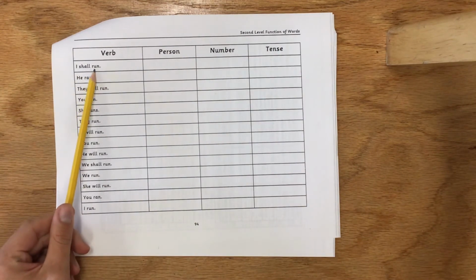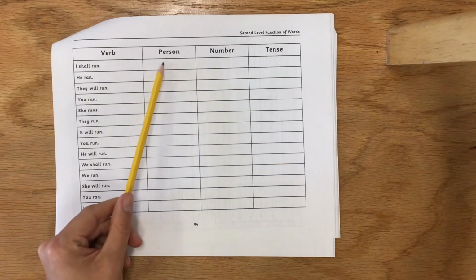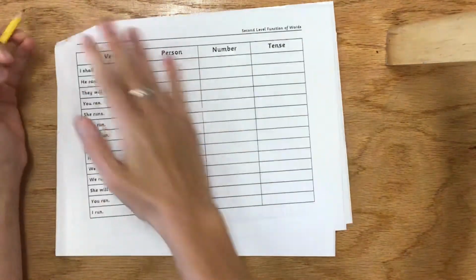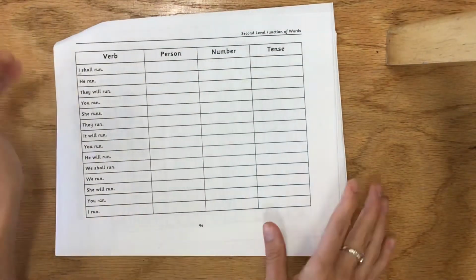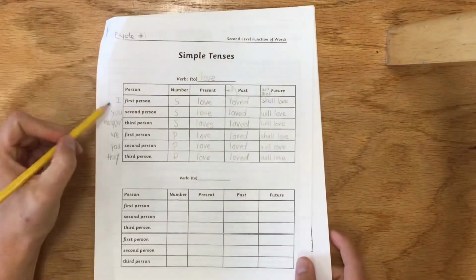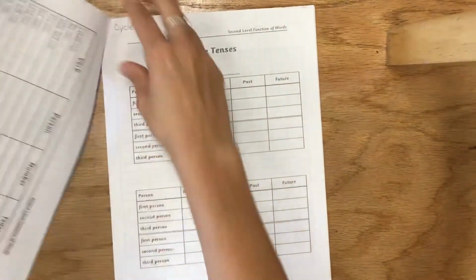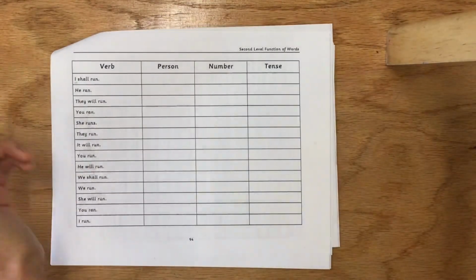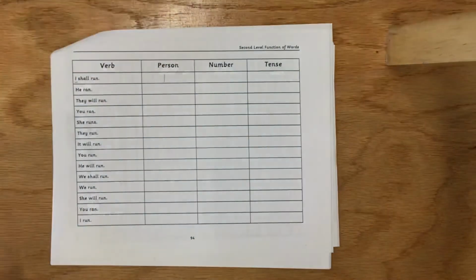I shall run. What person? Is this first, second, or third person? And we know we can look at the pronoun, I. If we look back at our notes, I is first person. So we can say that this is 1, first person.